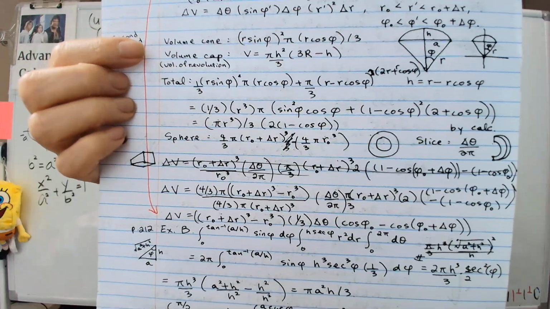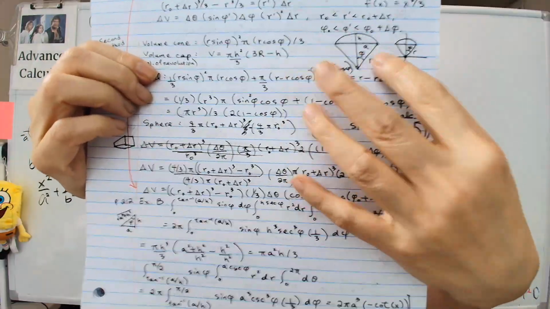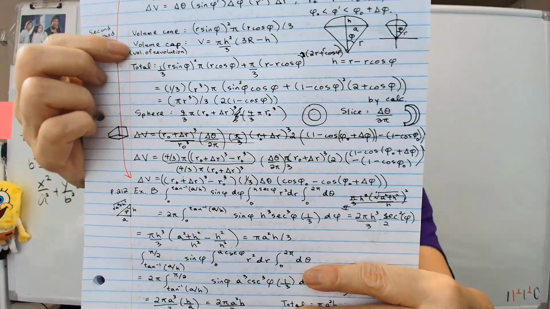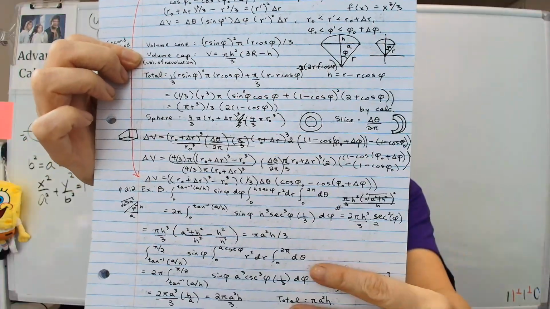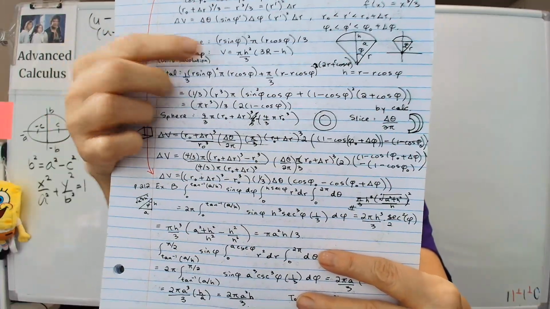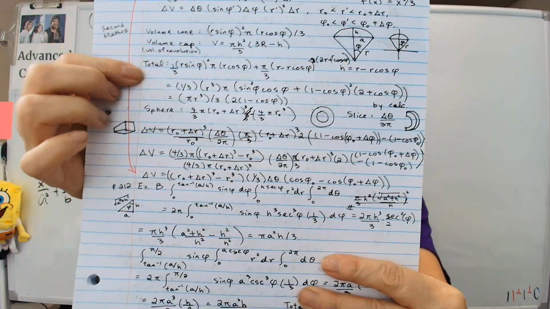And so I got the volume of the cone. That's the bottom part of this thing, that formula. The volume of the cap, that spherical object after it's spun around, is called the cap. That volume is this thing. I copied that from the internet. It's a volume of revolution. So let's add it up.